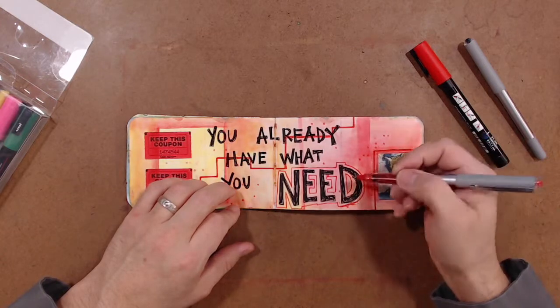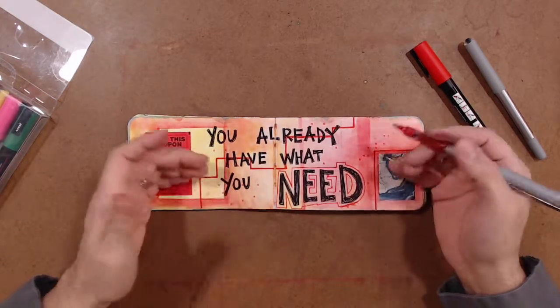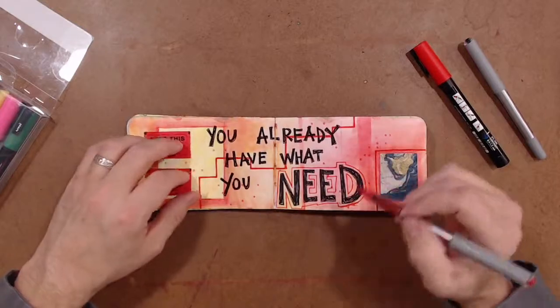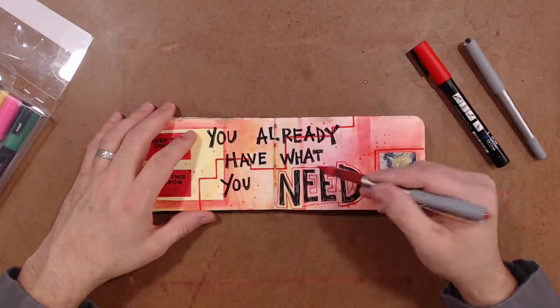Okay, just gives it a little different look. It's just something a little bit different. And I could do every word, or I could just pick out one word. Maybe I'll just leave the word need like that. And so I can embellish in lots of different ways.